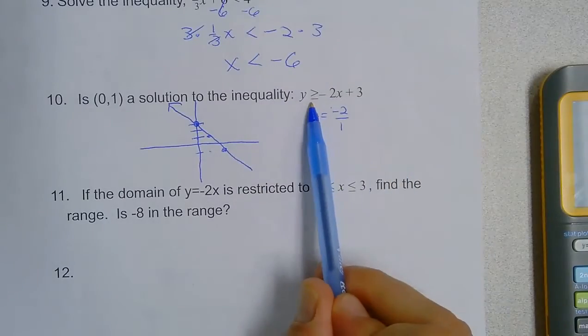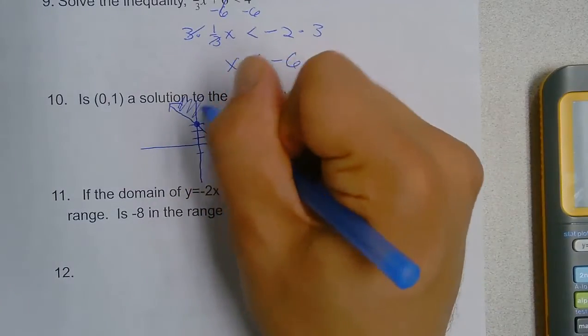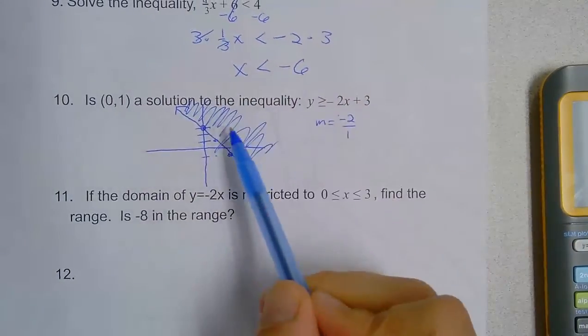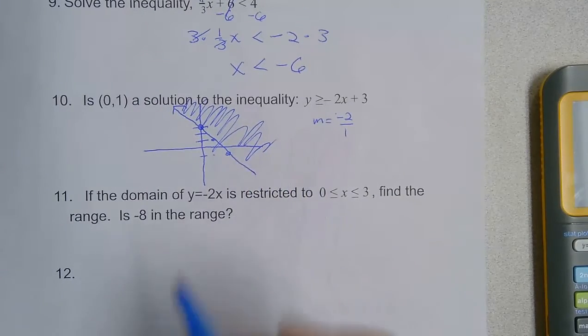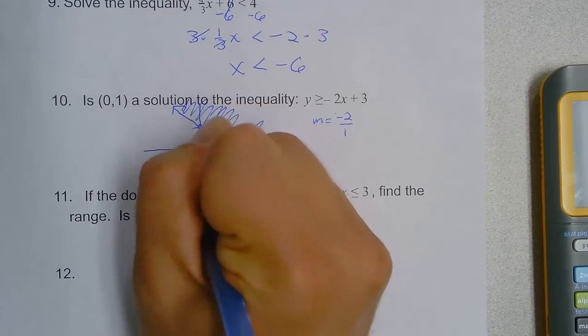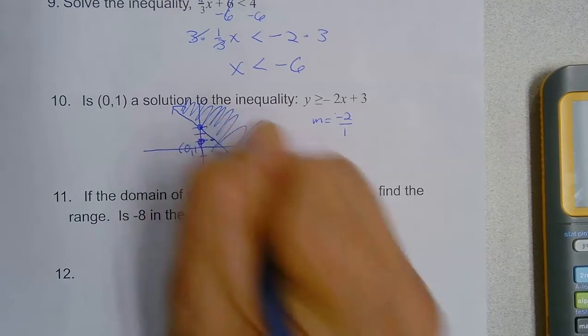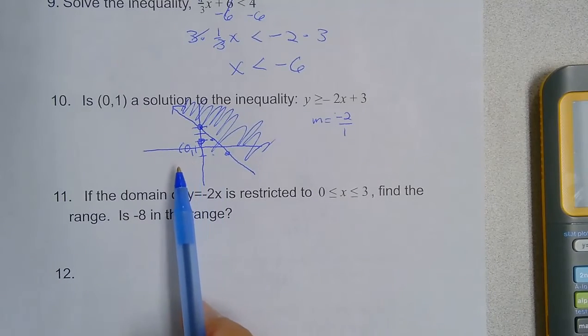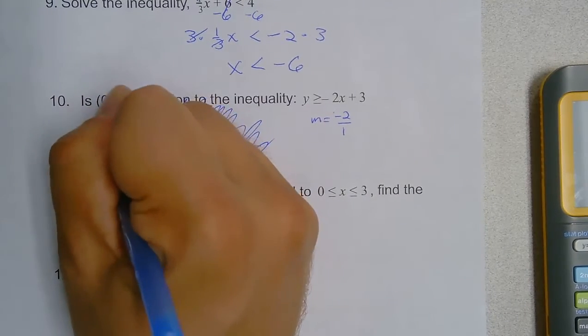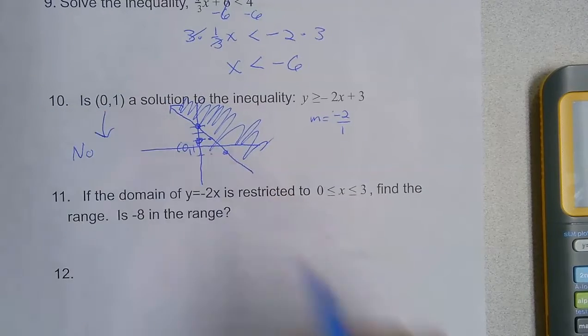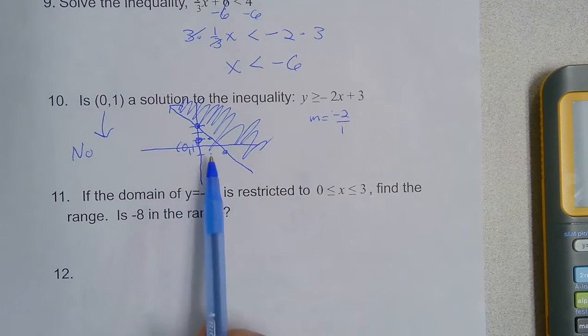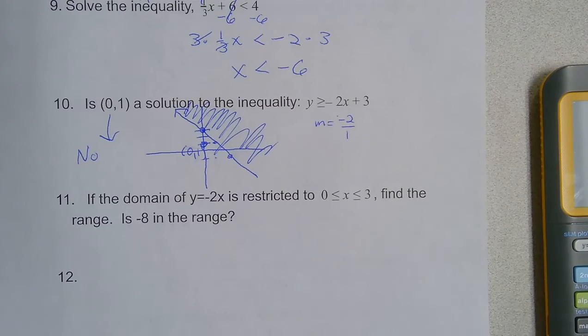Now, the greater than means I shade above. So my solution region is going to be any point here. The point that we're asking, though, here's (0, 1), and it's not in the solution region. So this is going to be no. And then there's one method for showing our work.